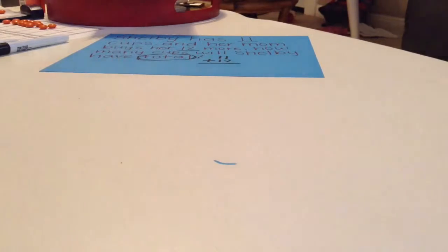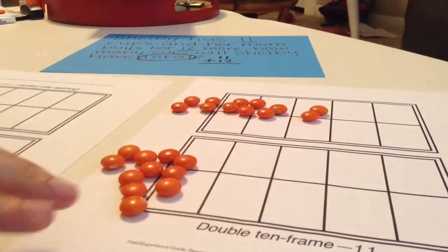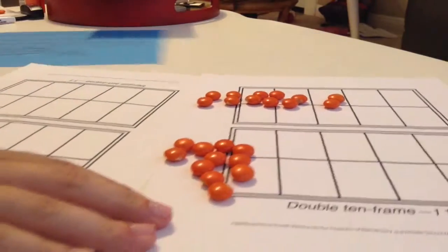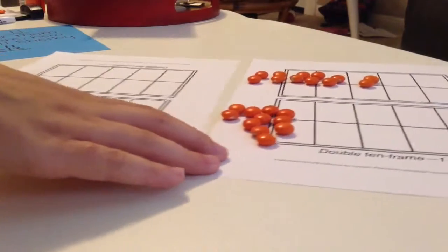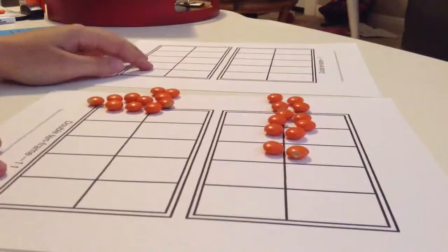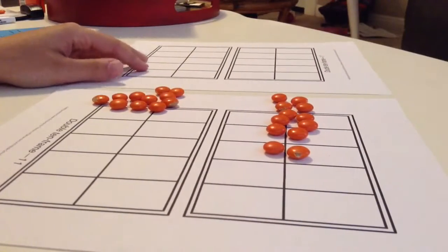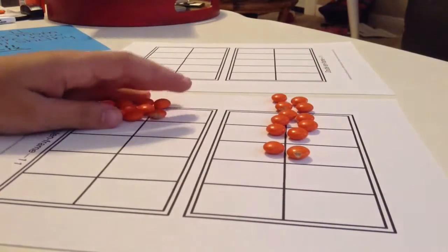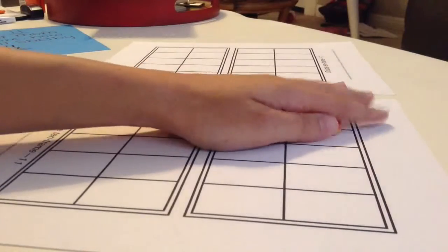Another way that we can do this is with 10 frames. So right here, I have 2 sets of 10 frames. Okay, it's kind of hard to see. Maybe we can do this. Okay, so 2 sets of 10 frames. So right here I have 11, and right here I have 12.